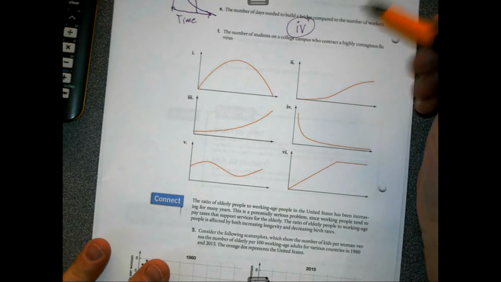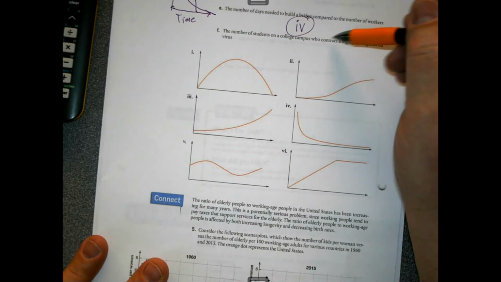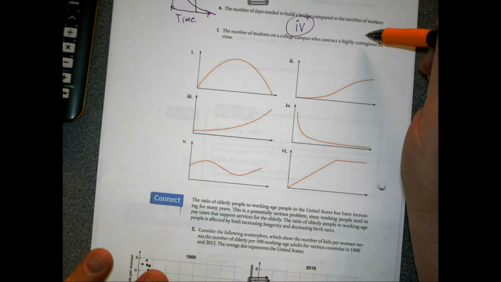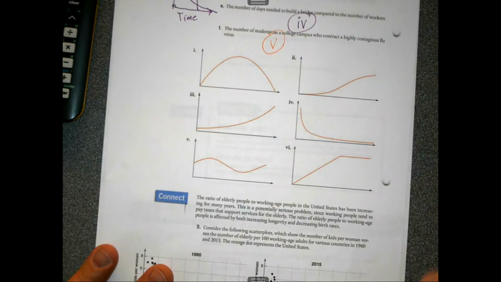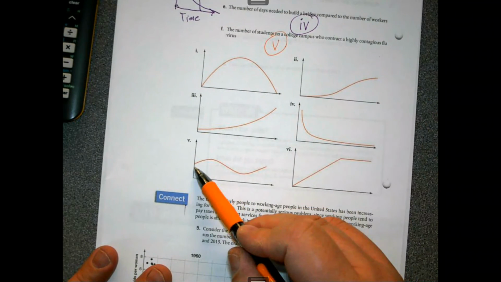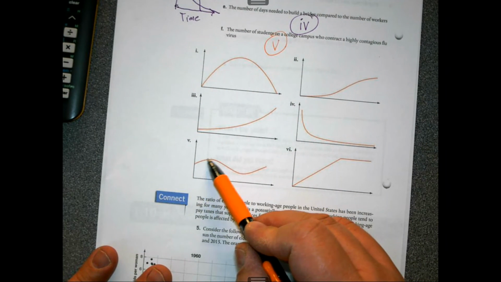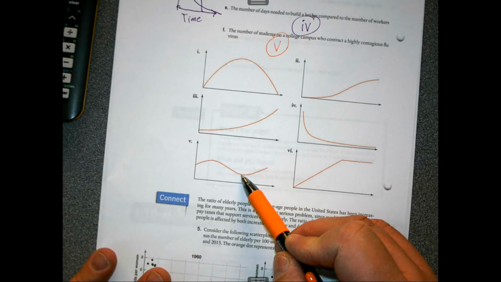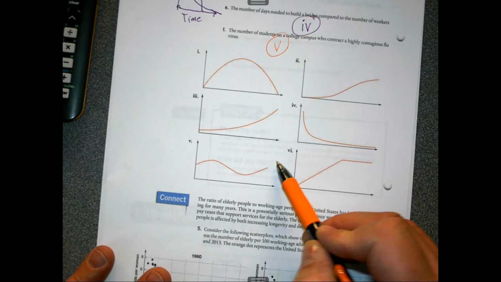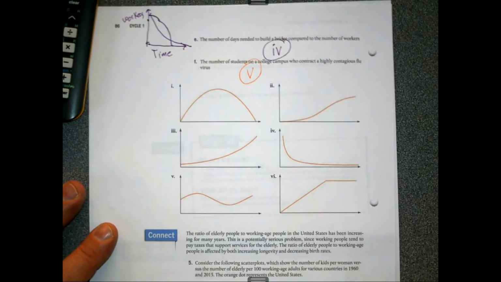If you're talking about kids on a college campus who contract a highly contagious flu virus, definitely 5. Because they're gonna get it. Then there's gonna be a lull, and then you guys are all gonna party and have college things happen, and then you're gonna get the flu again. So yeah, definitely 5.